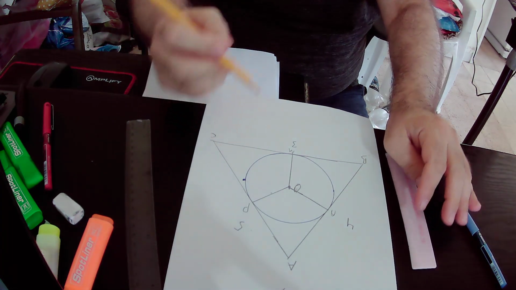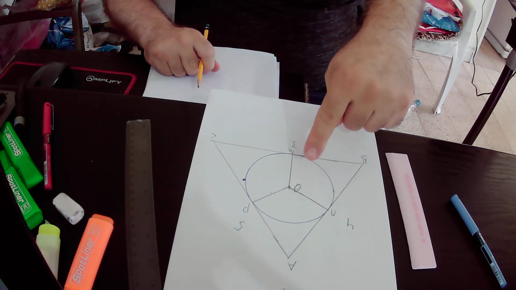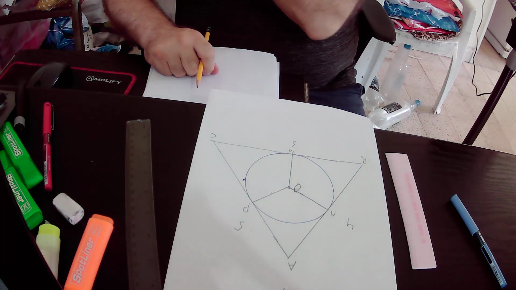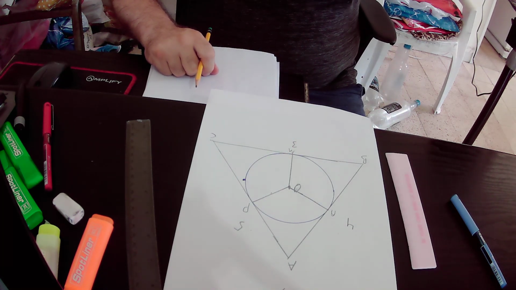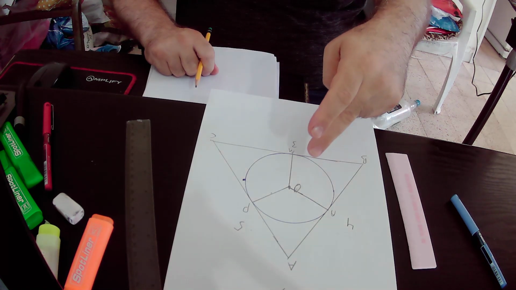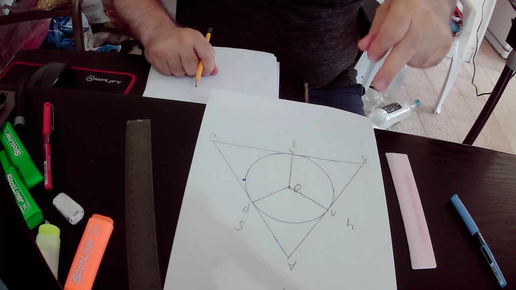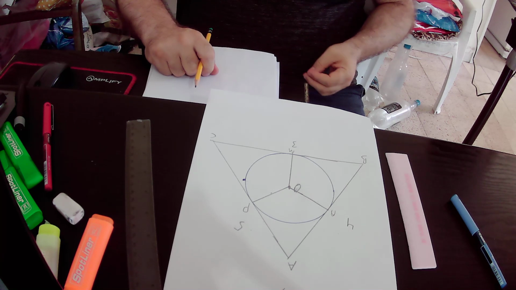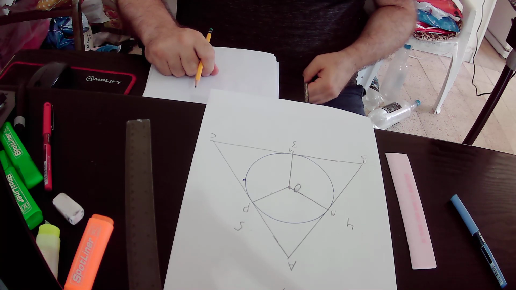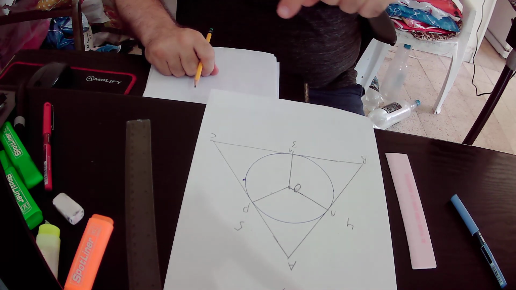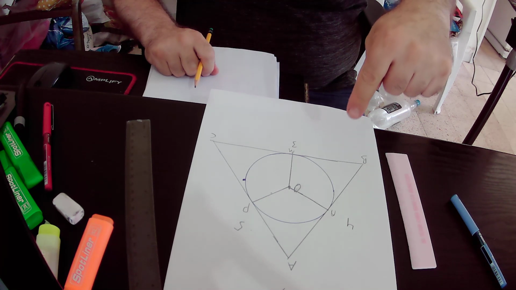So actually, line segment NO, line segment OM, and line segment OP are the radiuses of this circle, because they all start from the center of the circle, that is to say point O, and end at a point on the circle itself. The definition of radius is any line segment in the circle that starts from the center of the circle and ends at any point on the circle itself.